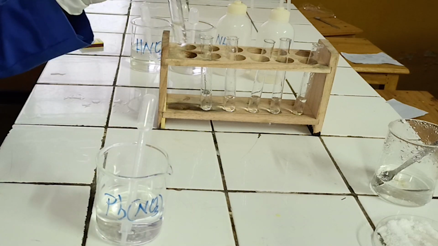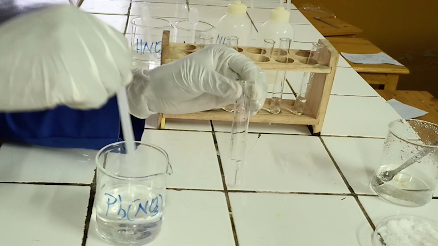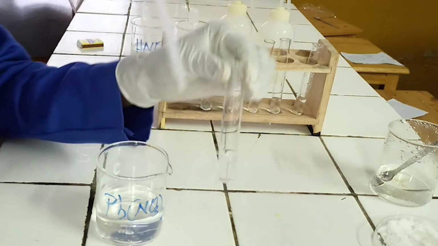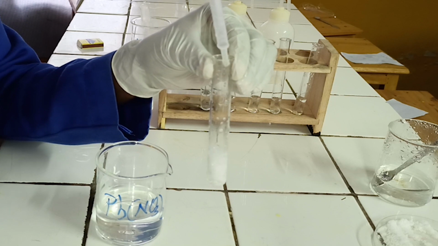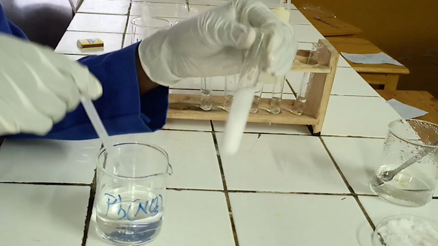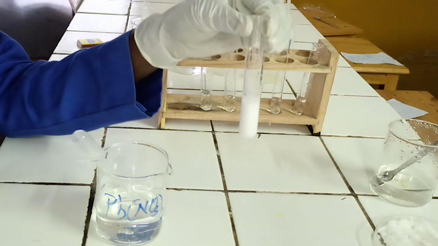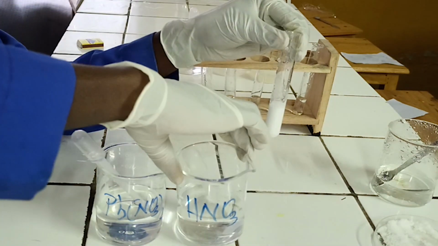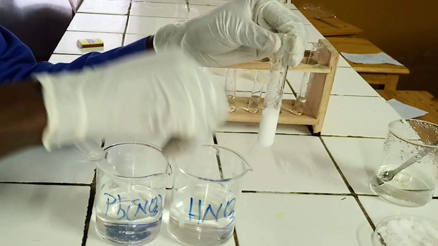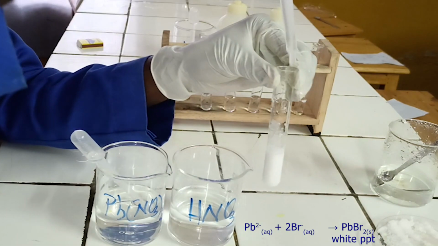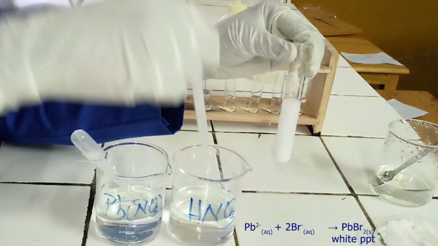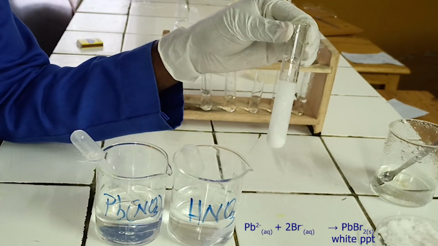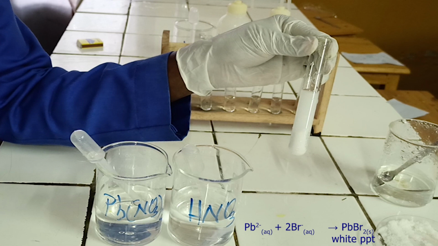To the first test tube, add a few drops of lead nitrate solution followed by diluted nitric acid. As you see, lead nitrate reacts with bromide ion to form a white precipitate. The precipitate formed is insoluble in nitric acid. Below, there is the ionic equation for this reaction.